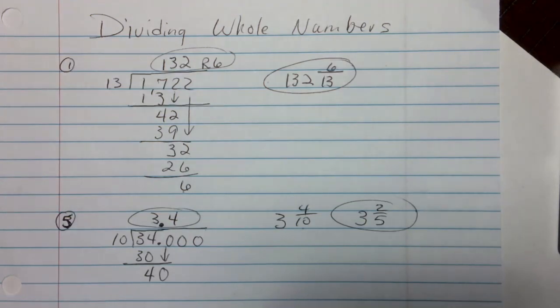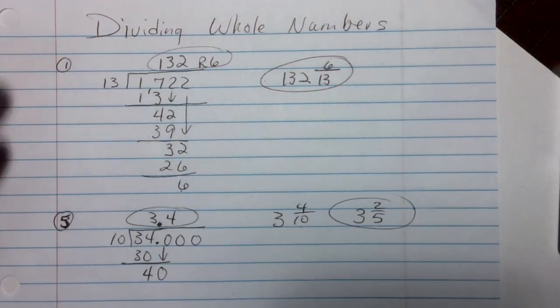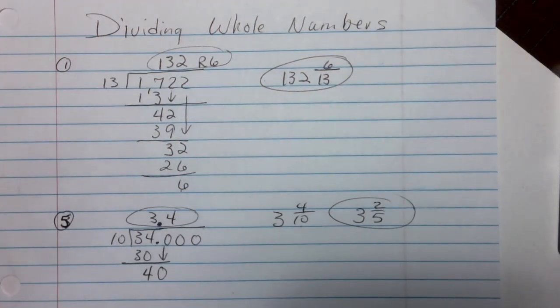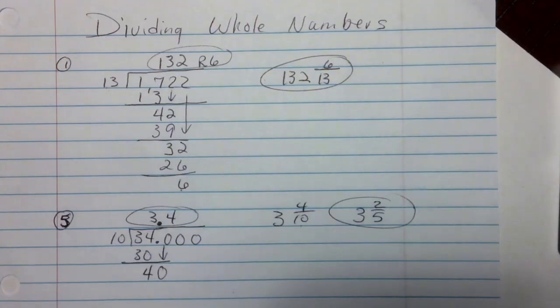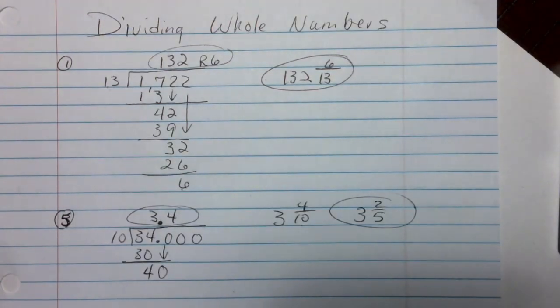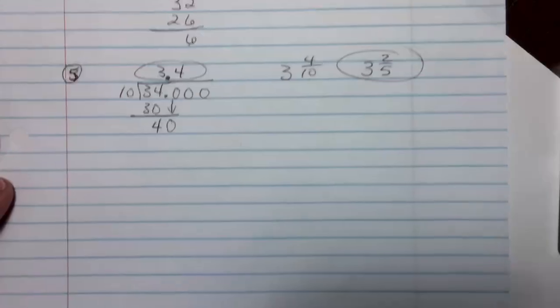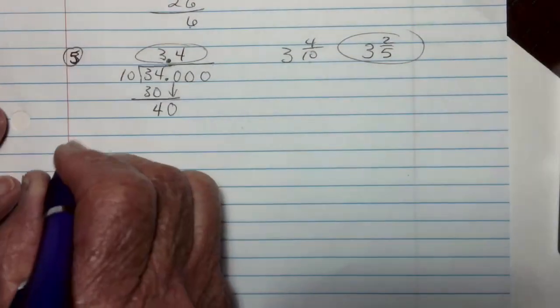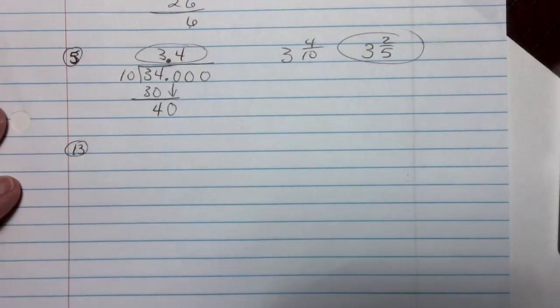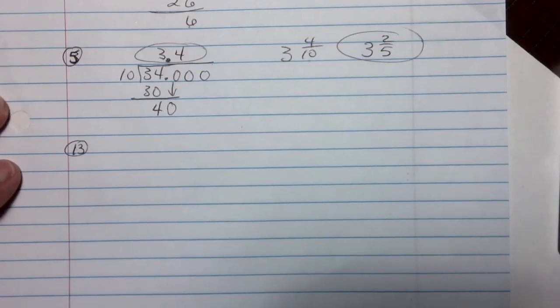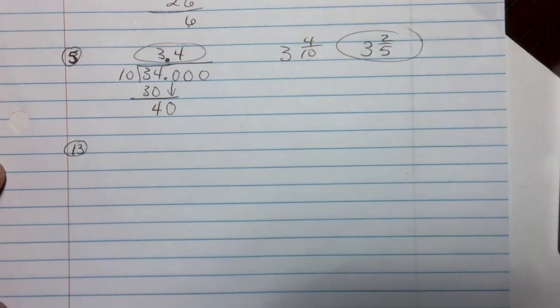Okay, now, you're supposed to already know this. This should be old stuff, but we're going to keep working on it. And now we're going to go to new stuff where we're going to divide some decimals. So we're going to go down to number 13. It says divide and annex zeros if needed to write remainders as decimals. Annex means to put them in there like I did back on number 5.